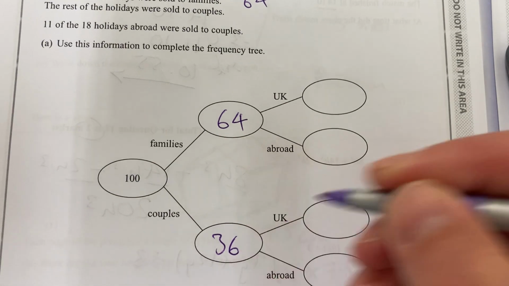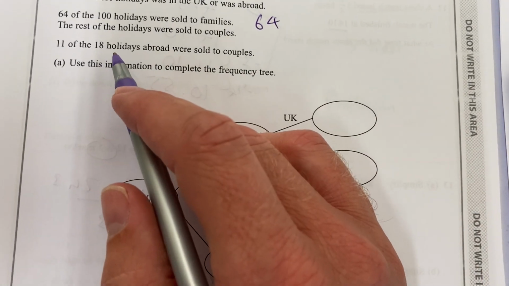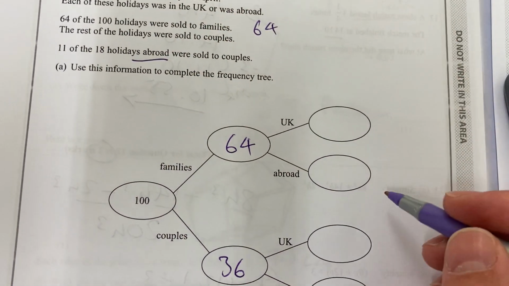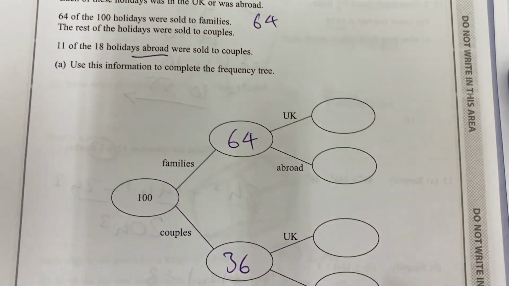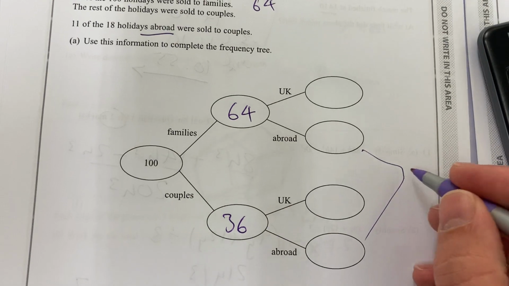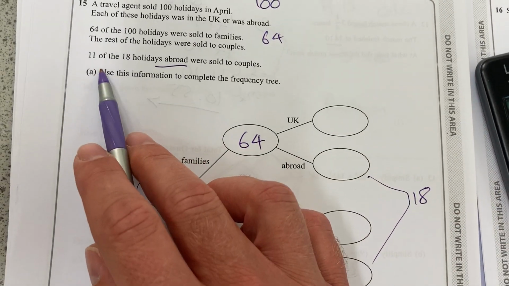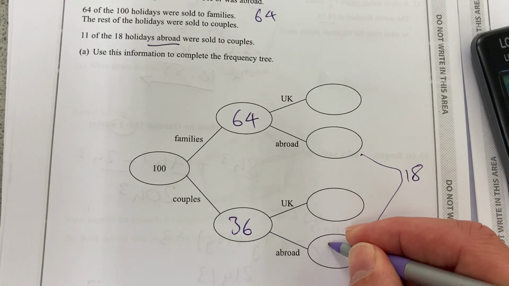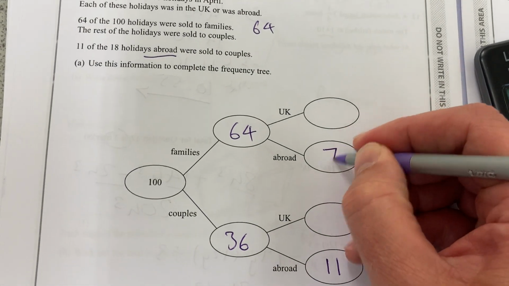That goes there. 11 of the 18 holidays were sold to couples of the holidays abroad. So I don't actually write 18 in this at all. I just know that those two add up to 18. And 11 of them were sold to couples. So I go down to couples and I put 11 there, meaning 7 must go there.